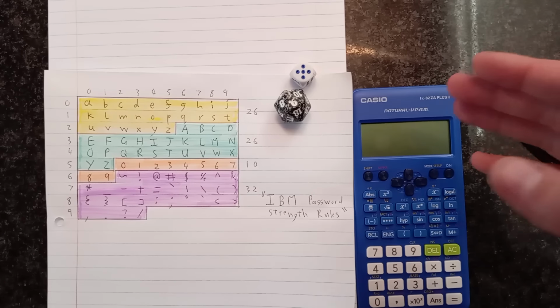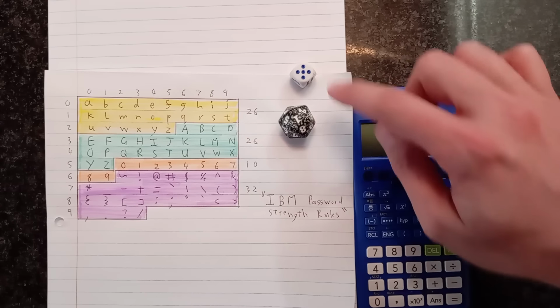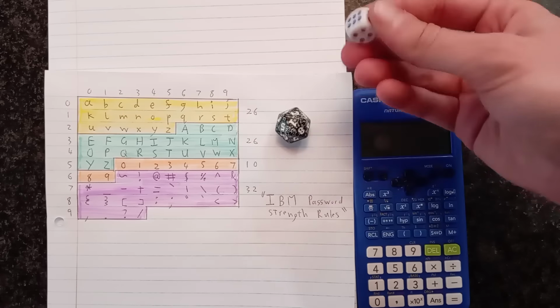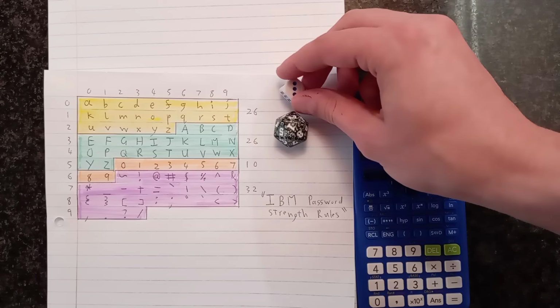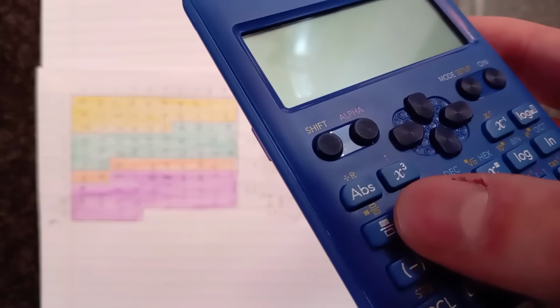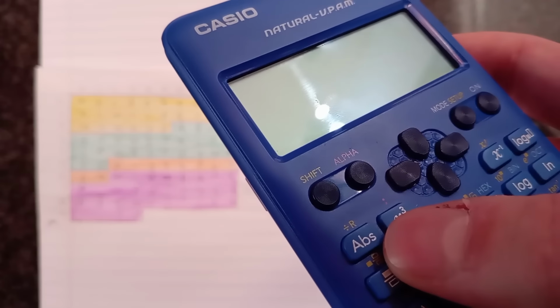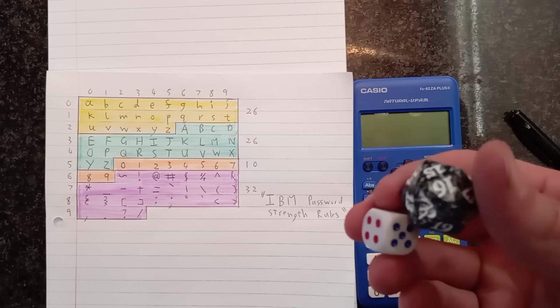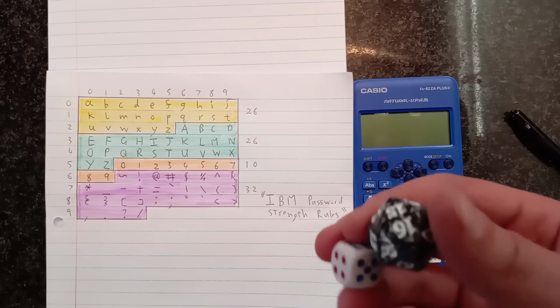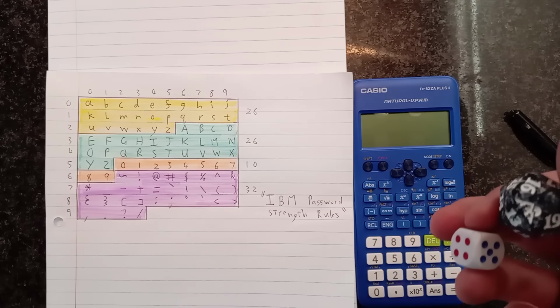The tools we'll be using are this character set, a d20, a dice with 20 sides, a d6, a normal dice, and a calculator that has the division with remainder operator on it. You can see it just above the absolute function. Now, to generate the password, we'll be rolling each of these dice a particular number of times. The math will be explained later, and the one shortcoming.